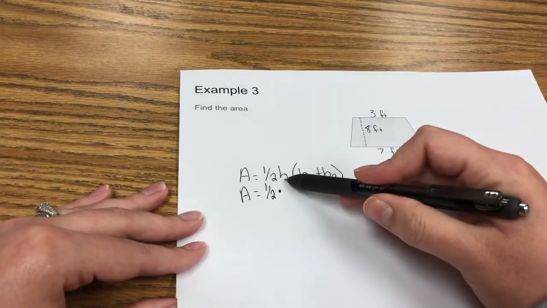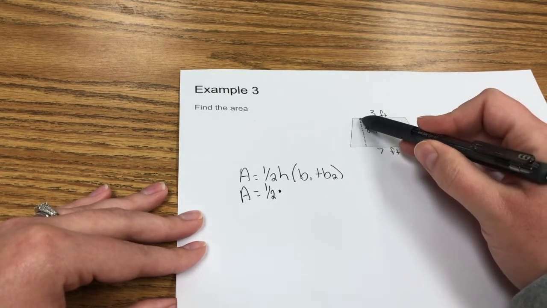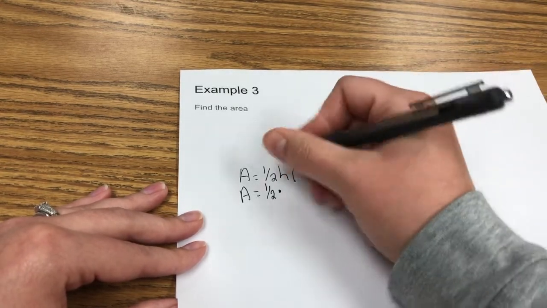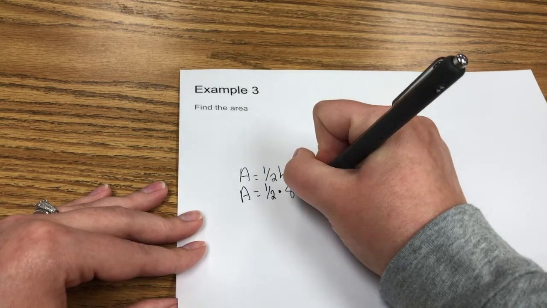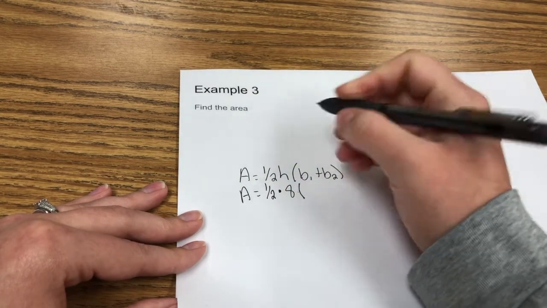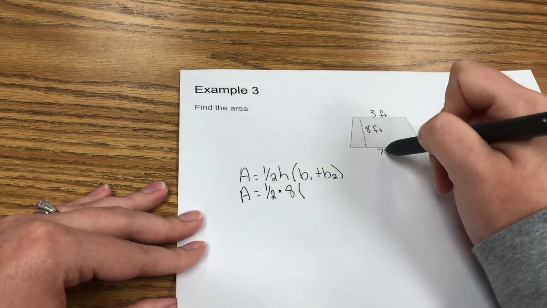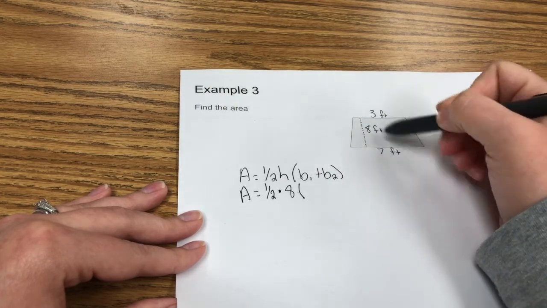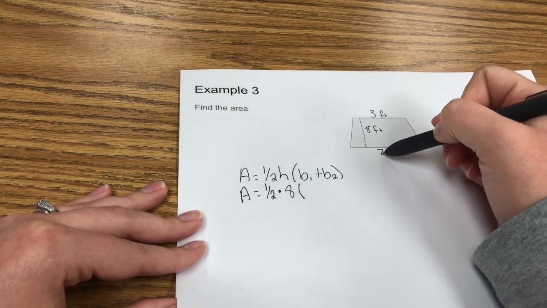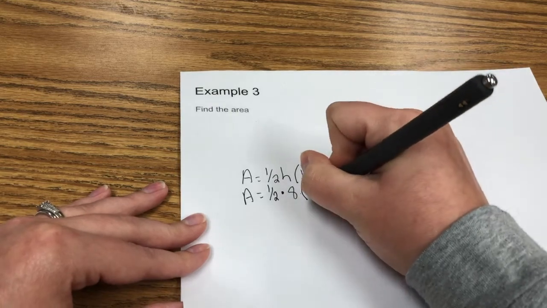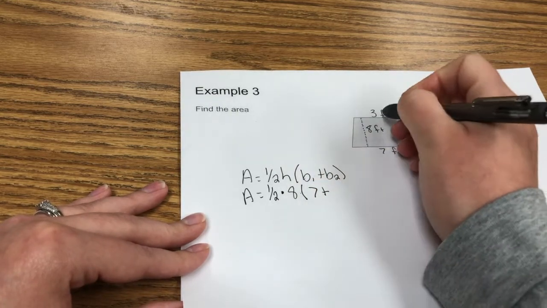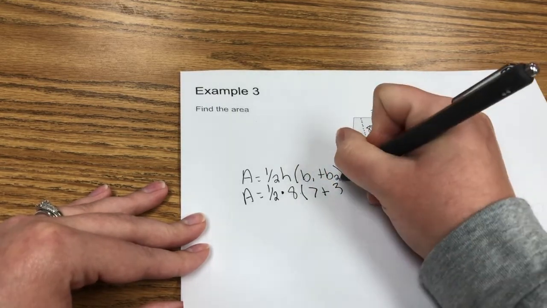But on this one, it's so important. You need the height. You need that measurement that's going from the top to the bottom, which is 8, parentheses, and then I need base 1. Remember, it doesn't matter which one I use as base 1, but I always just kind of use the one that they're sitting on. So base 1 plus base 2.